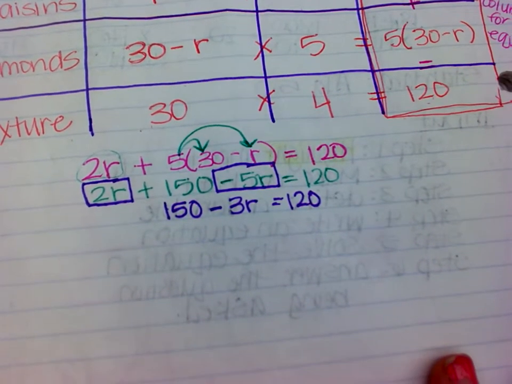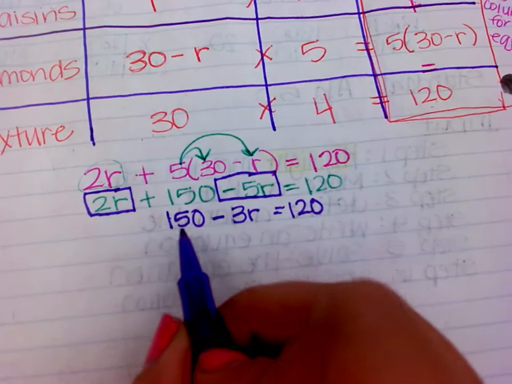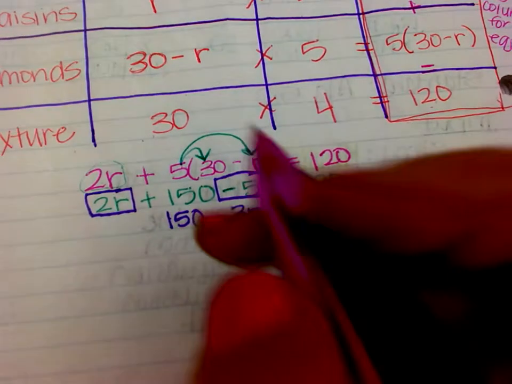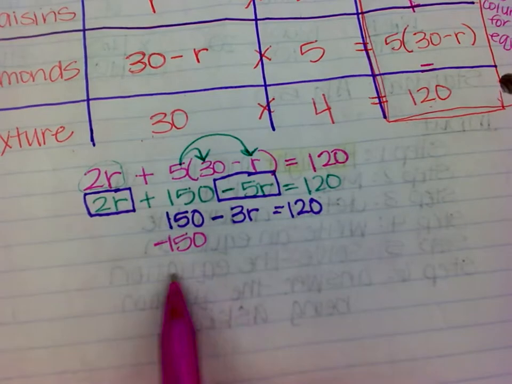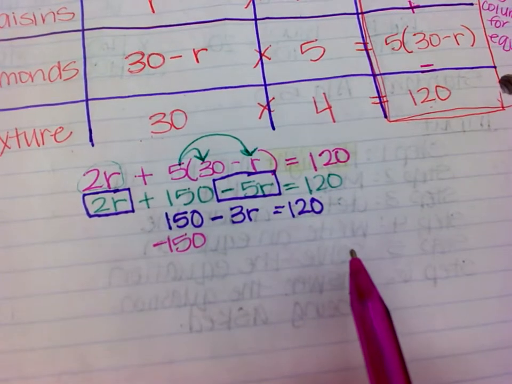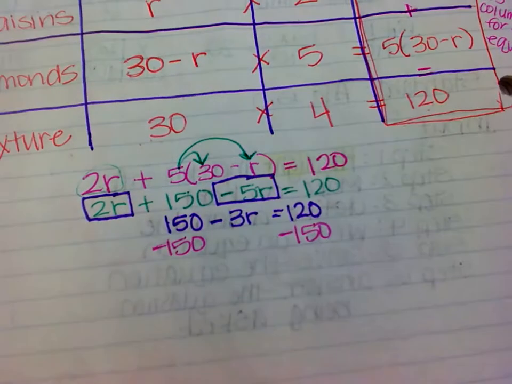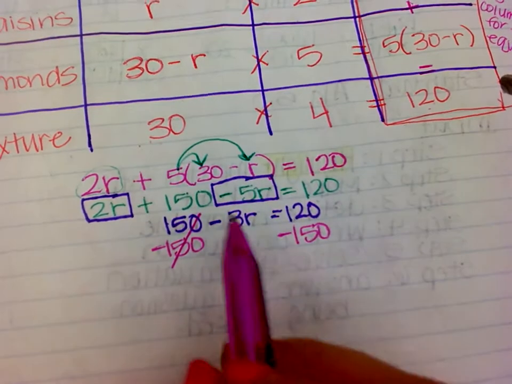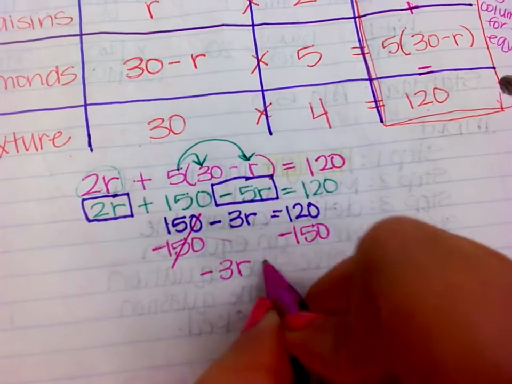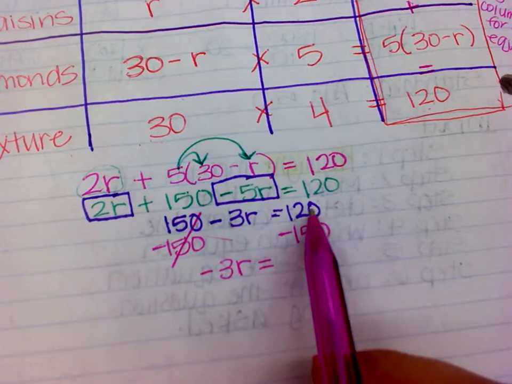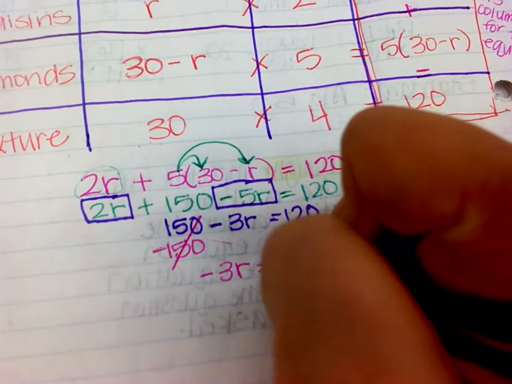I have to solve for R. So to isolate the variable and get R by itself, I'm going to get rid of this 150. So minus 150. Whatever I do to one side, I have to do to the other, right? Minus 150. Those cancel out. So what do I have left here? Negative 3R equals 120 minus 150 gives us negative 30.